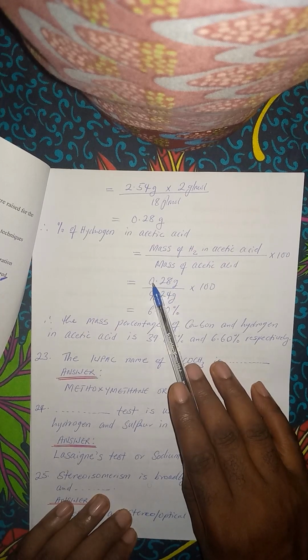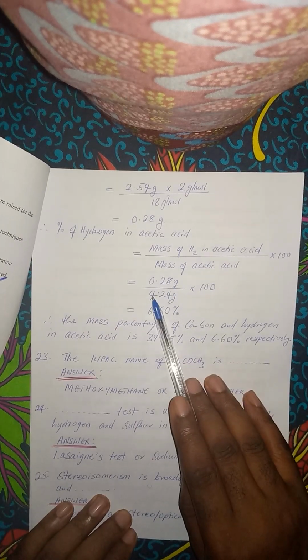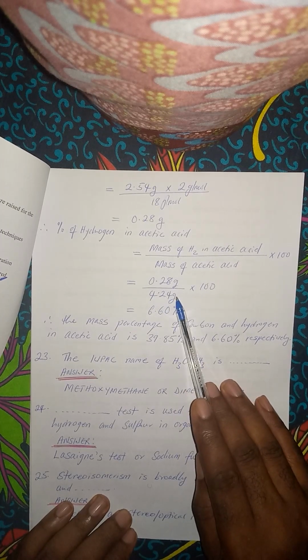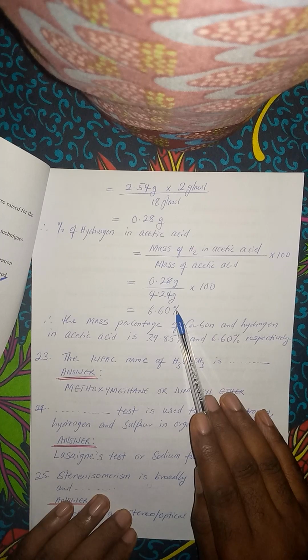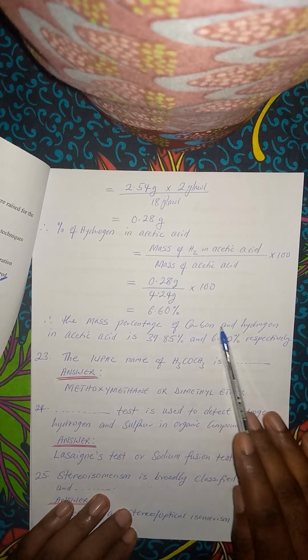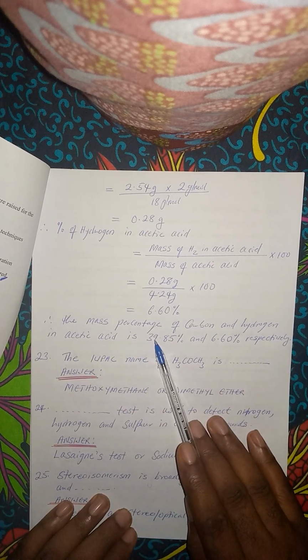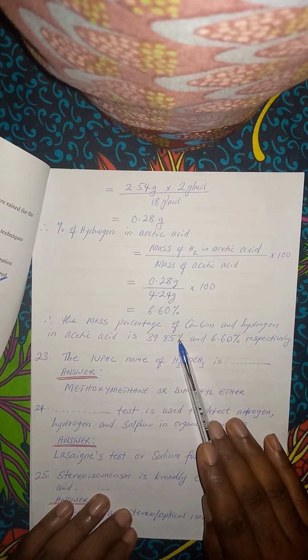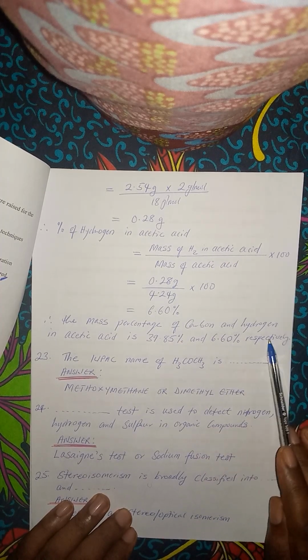So you multiply 0.28 grams by 100, then divide by 4.24 grams, and that gives you 6.60%. Therefore, the mass percentage of carbon and hydrogen in acetic acid is 39.85% and 6.60% respectively.